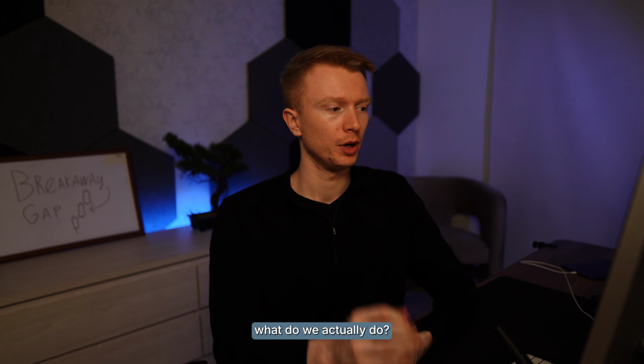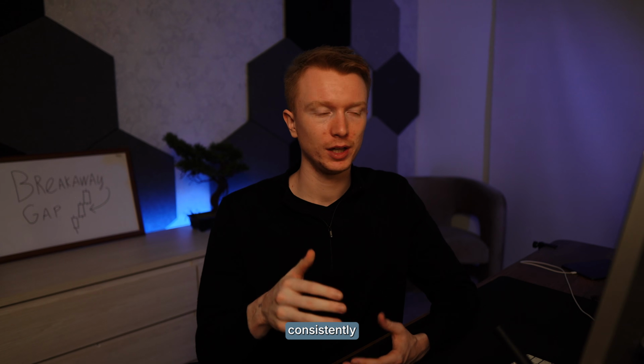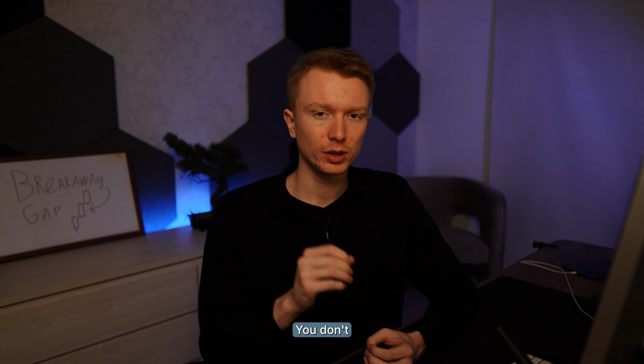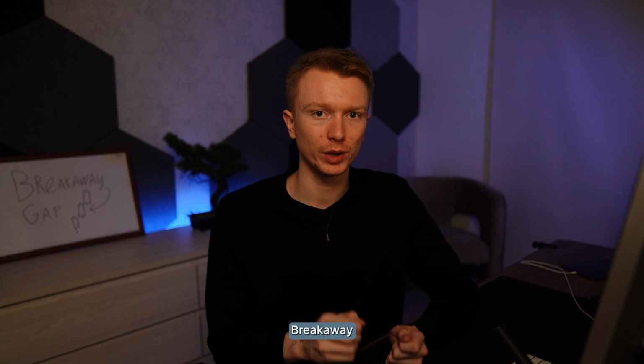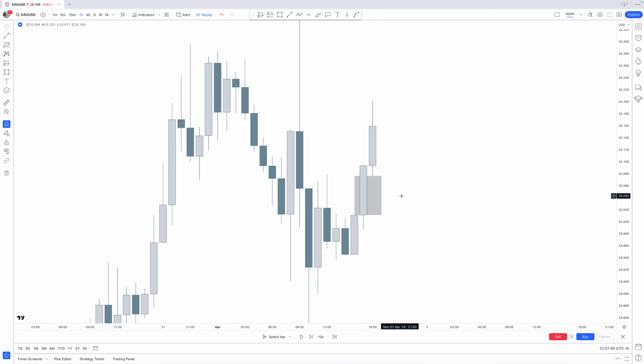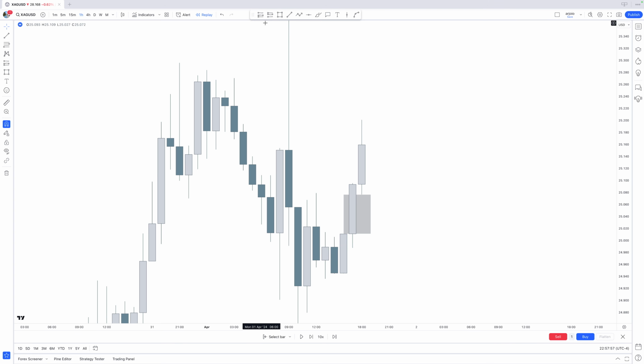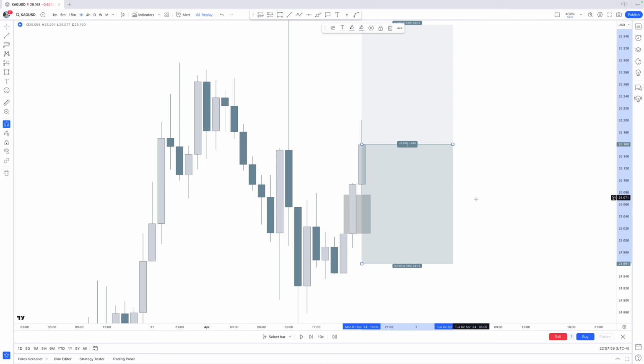So what do we actually do? Do we just consistently go down time frames to find an actual fair value gap? You don't have to do that. You can also enter off a breakaway gap itself. Meaning, if you want to enter right here on the 1 hour, what could be a potential entry? Well, since we don't expect a retracement into that breakaway gap right there, we can just simply enter based on the third candle. Meaning, we enter when the third candle closes right there.